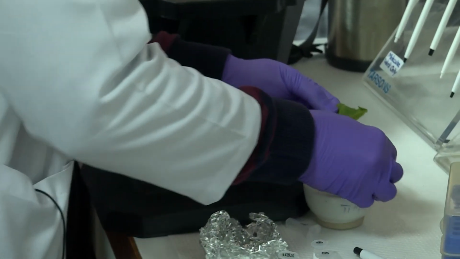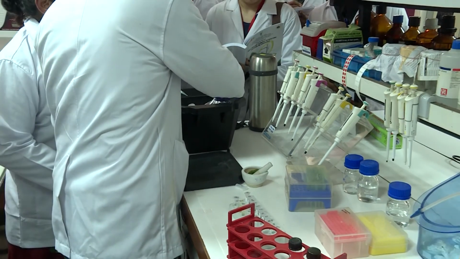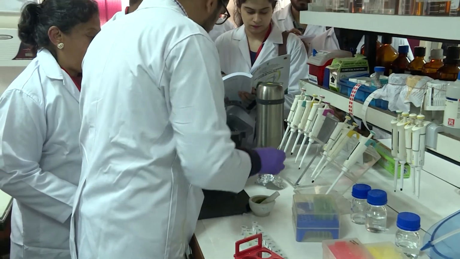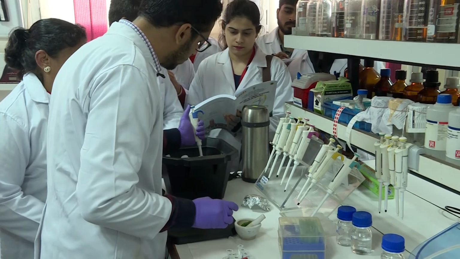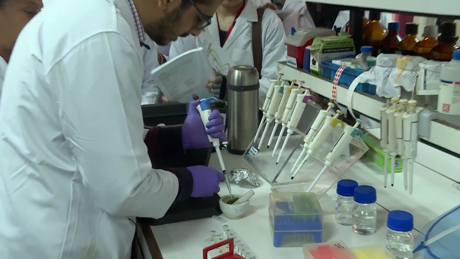Here we have the soybean leaf sample. For the sample grinding, I am using phosphate buffer with a pH of 6.0.